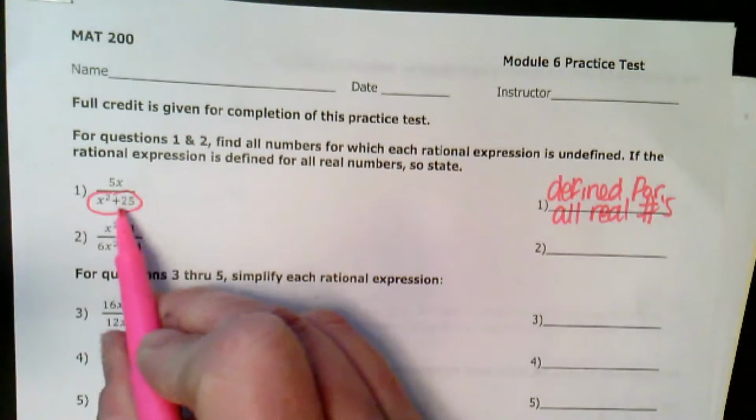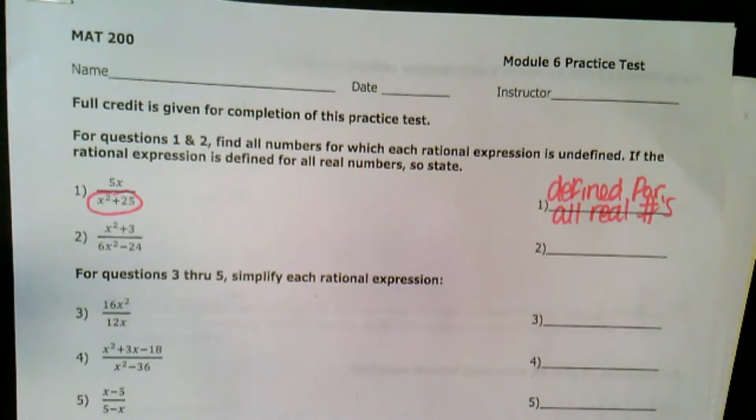So there's nothing I can do that'll ever make that bottom 0. I want to try to cancel out that 25, so I'm like, fine, I'll do negative 5 squared. But when I square a negative 5, it becomes a positive 25, and then it's no longer 0. So nothing we can put in there would ever cause that to happen.